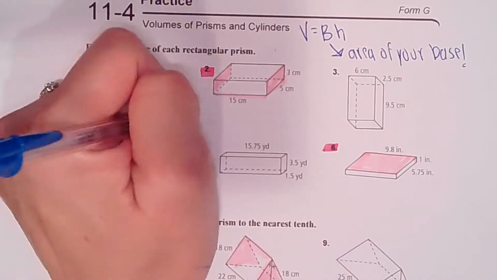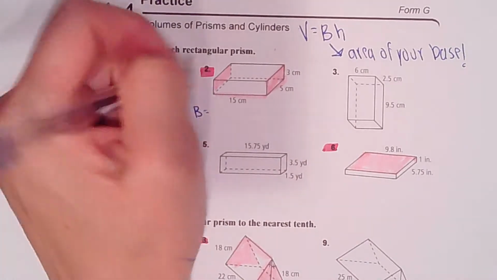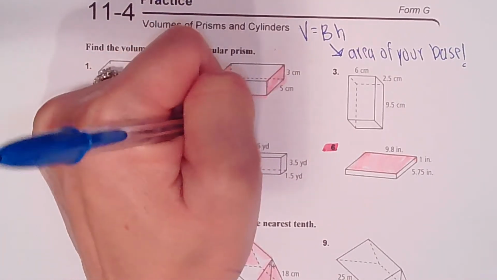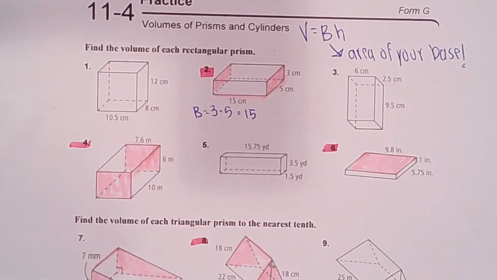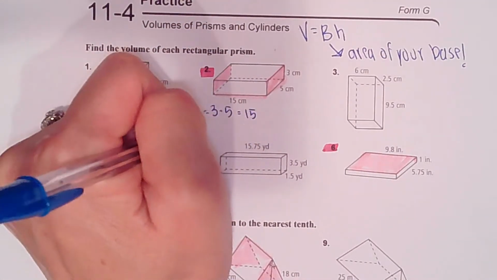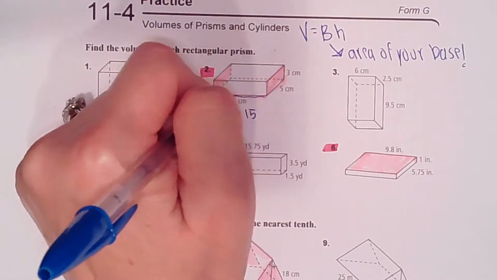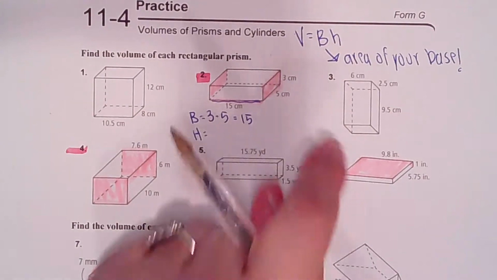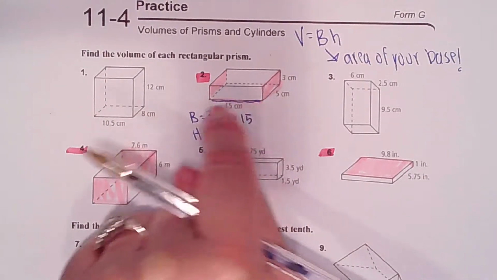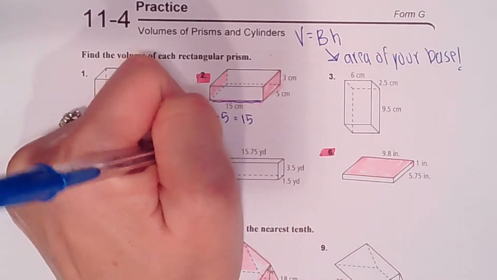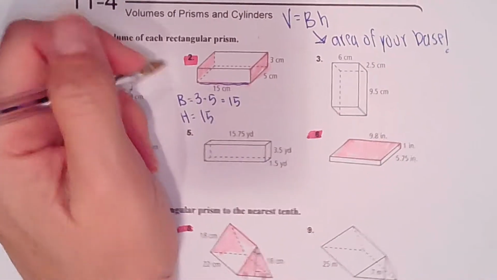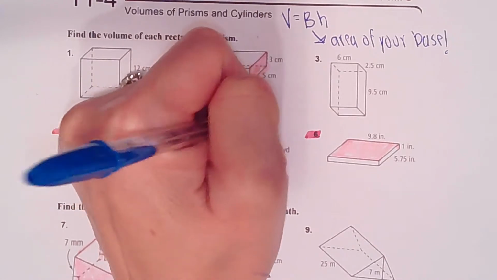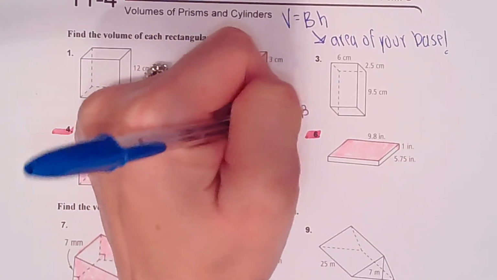So for here, for my big B, I am going to do 3 times 5, which will give me 15. So that's my big B. And then my height, I already know, is the distance between my two bases. I've gone ahead and highlighted so you can get an idea: there's a base, there's a base. Your height is always the distance between the two bases. So in this case, it's 15. And 15 times 15 would be 225 centimeters cubed.